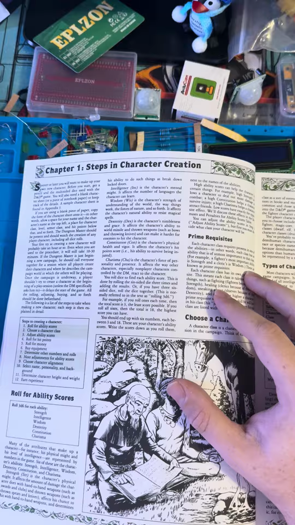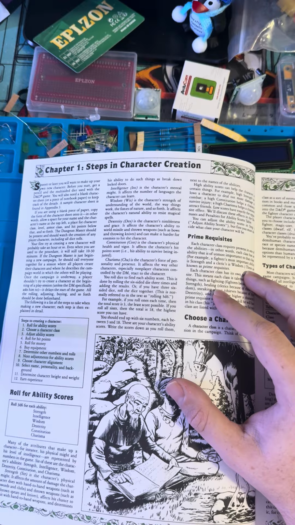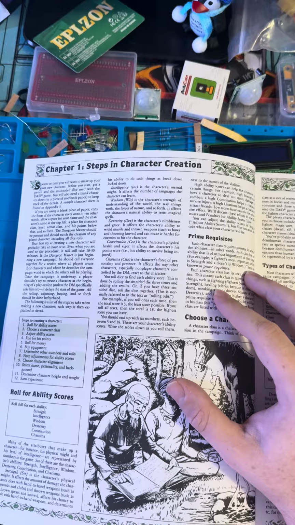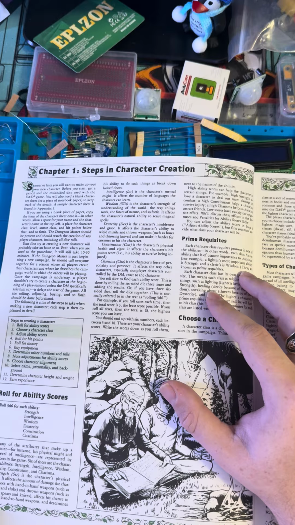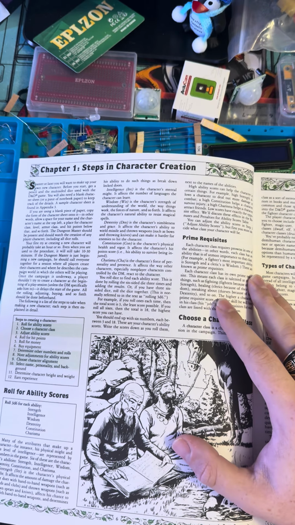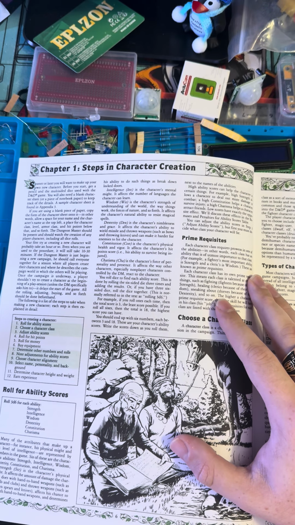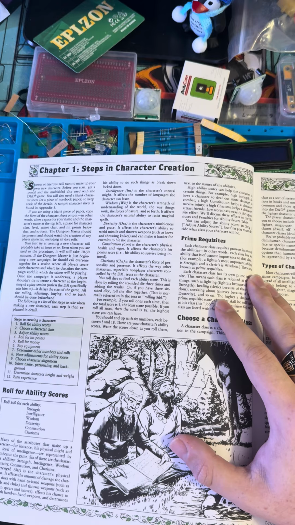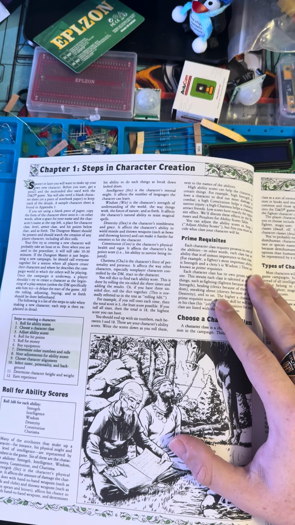Strength, STR, is the character's physical might. It affects the amount of damage the character does with hand-to-hand weapons, such as swords and clubs, and thrown weapons, such as thrown spears and knives. It also affects his chance to hit with hand-to-hand weapons and determines his ability to do such things as breaking down locked doors. Intelligence, INT, is the character's mental might. It affects the number of languages the character can learn.